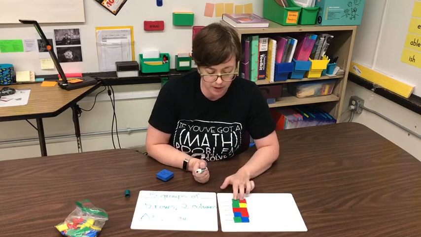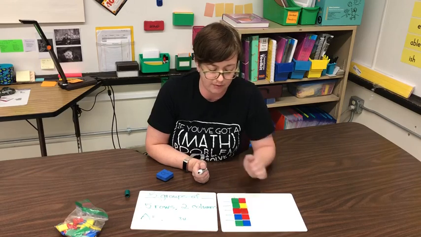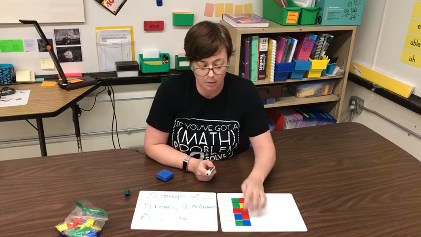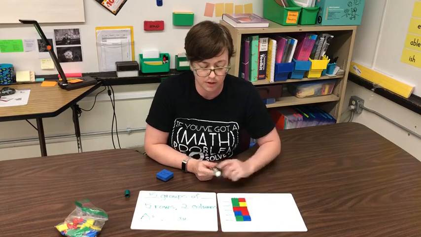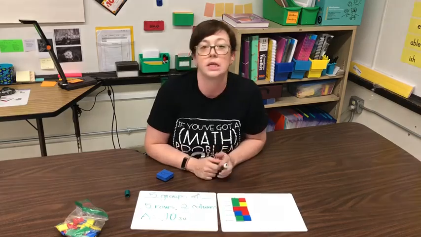The groups that I'm talking about would be 1 group, 2 groups, 3 groups, 4 groups, 5 groups. And this is going to help us when we get into multiplication too. To find the area, we would just simply count again and know that there are 10 square units here.